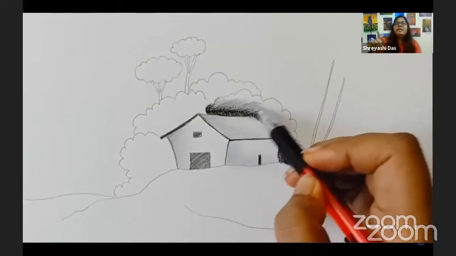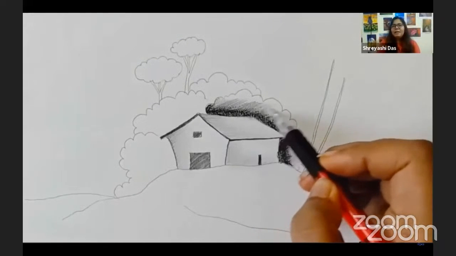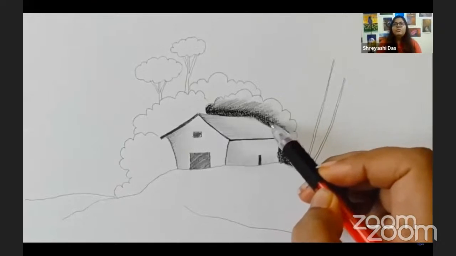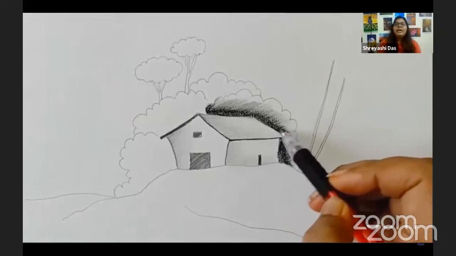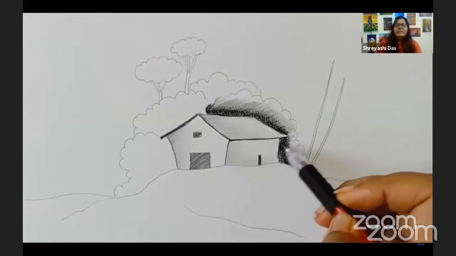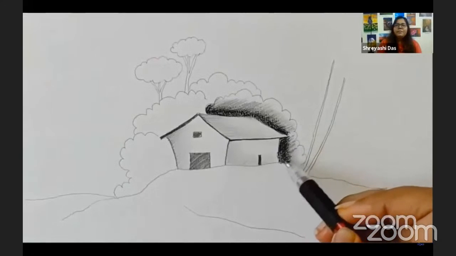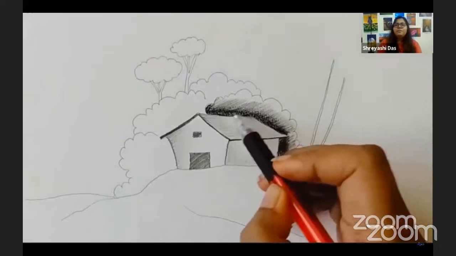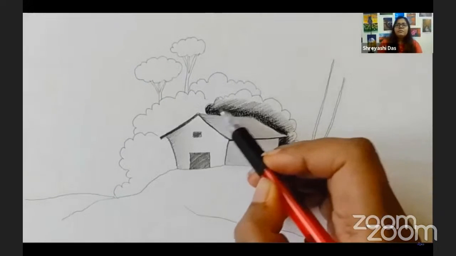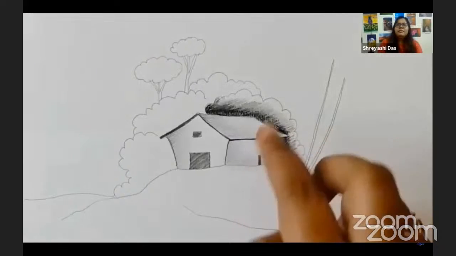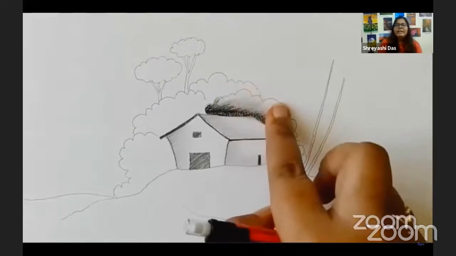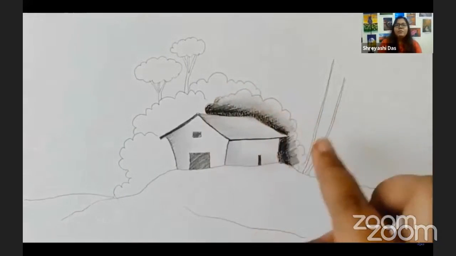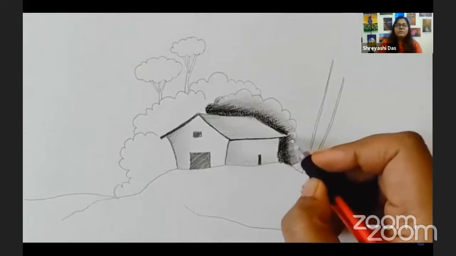So once you merge off the dark pencil part, only after that you will use your thin pencil and make the strokes again on top of it, like this. And finally, you will merge that off too. Just see. Yes, like that. Just like we did with the house now. Same process.